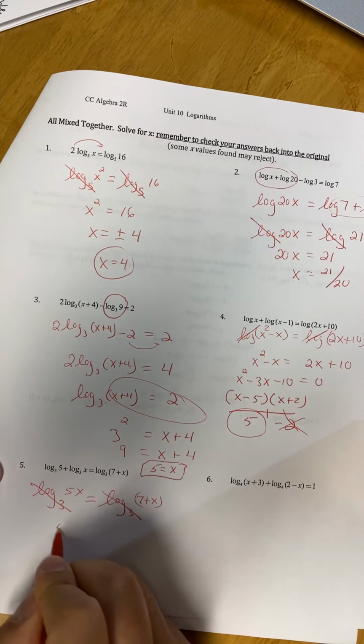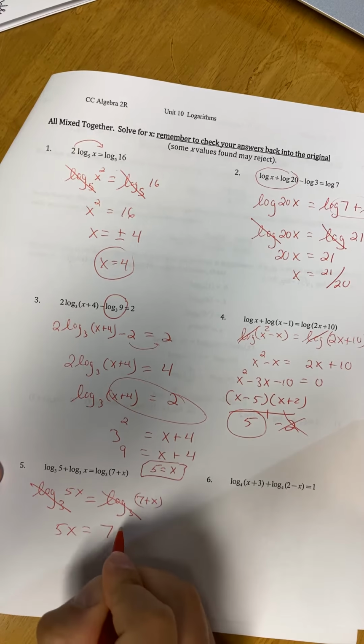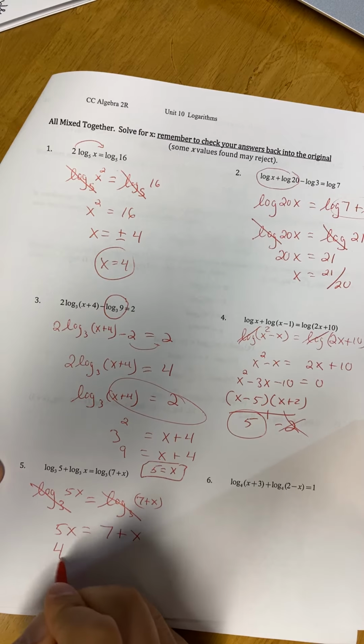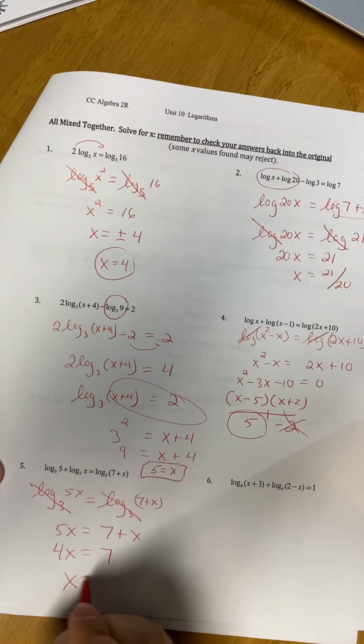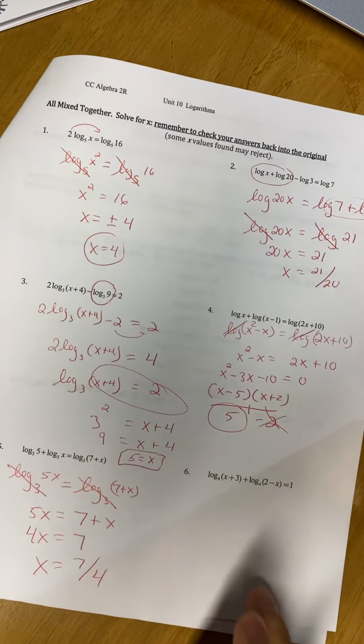All right, with this one, properties. Log base 3, 5x equals log base 3, 7 plus x. Drop the log base 3's. Subtract x. And then we get 7/4.